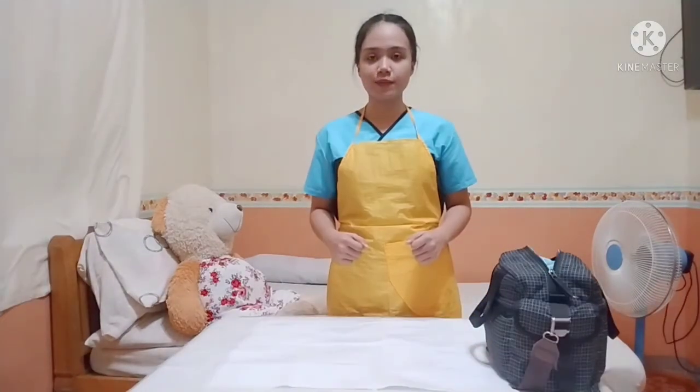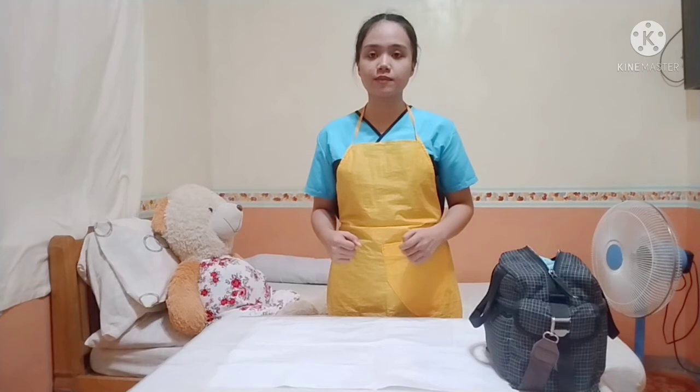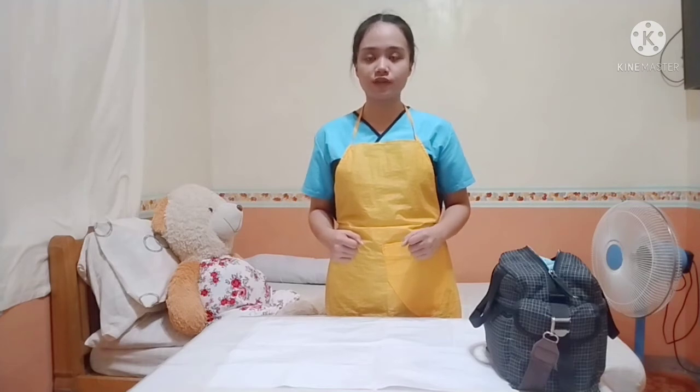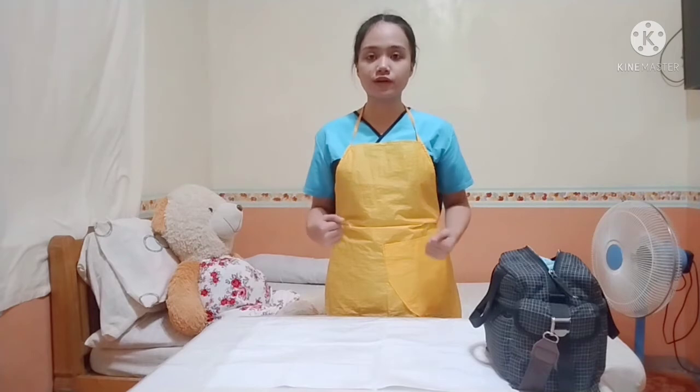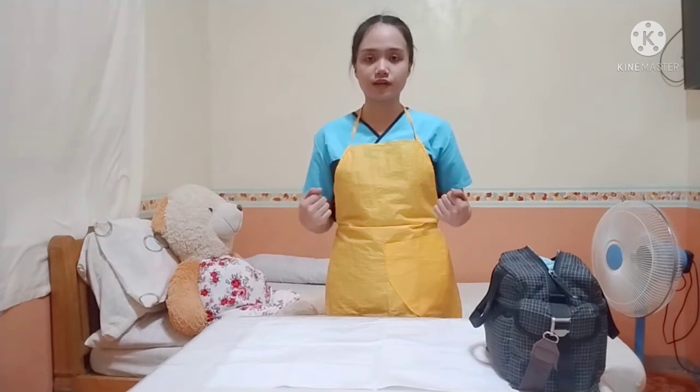Next is remove the apron away from the body, and then it should be contaminated side in, and then place it between the flaps of the bag. So, away from the body para po ma-prevent na mag-transmit ulit yung microorganisms sa uniform ko or sa katawan ko.